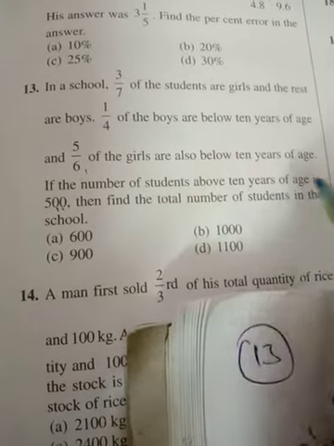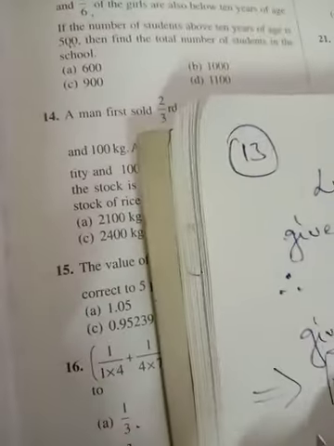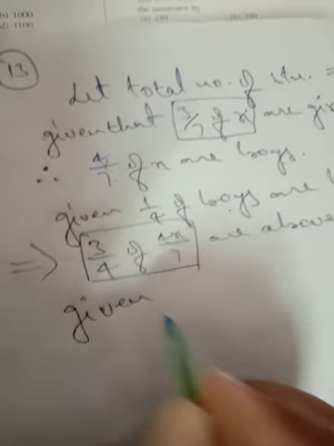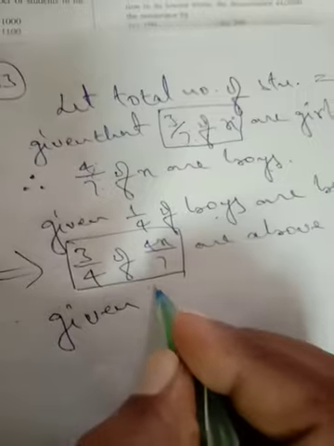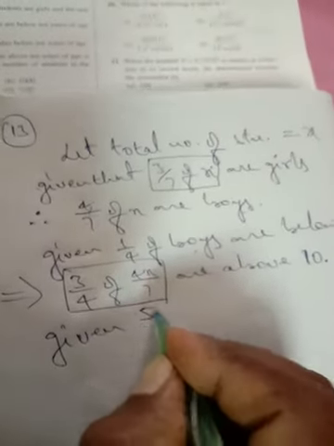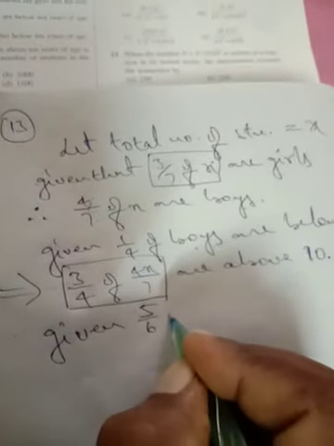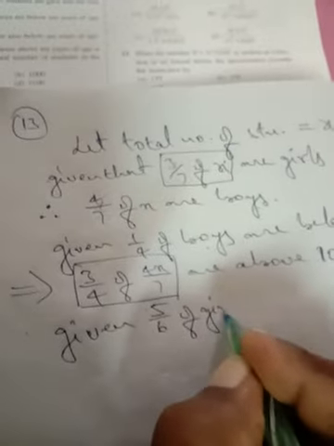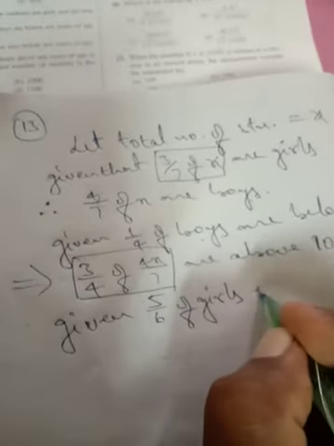Okay, and another piece of information is that 5 by 6 of the girls are also below 10. Let it be given: 5 by 6 of girls are below 10.